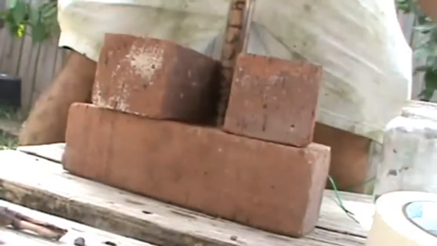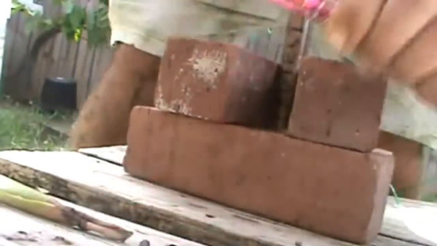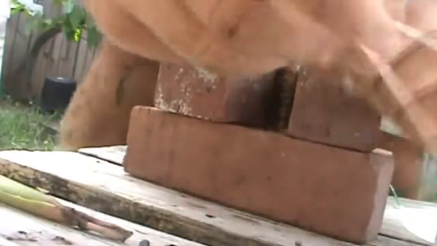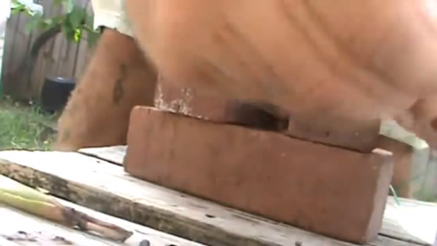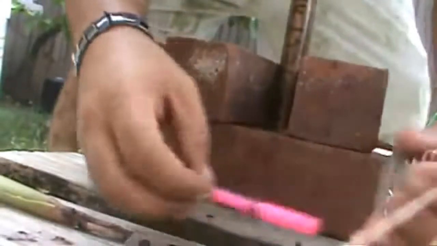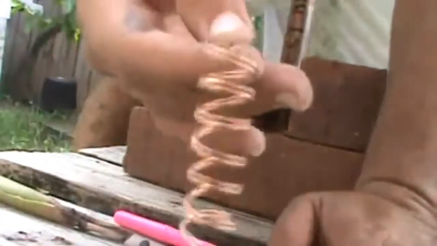Twist it. Twist it. Twist it. Twist it. And then when I get to about that far, I stop. I take it off. So this is what it looks like.